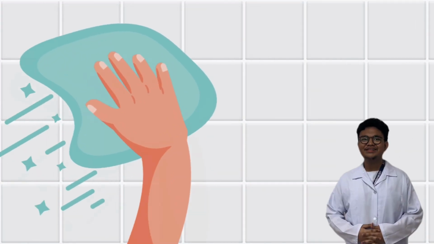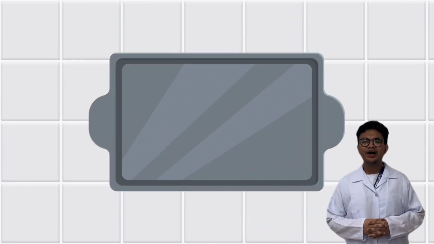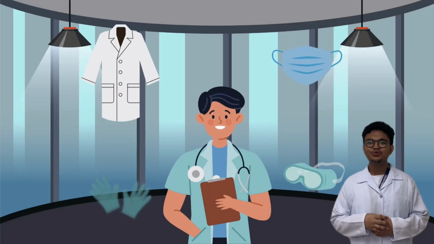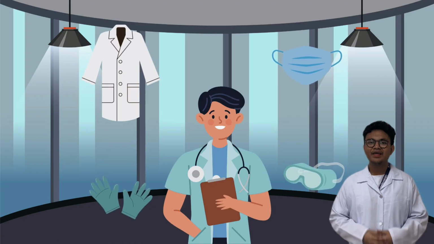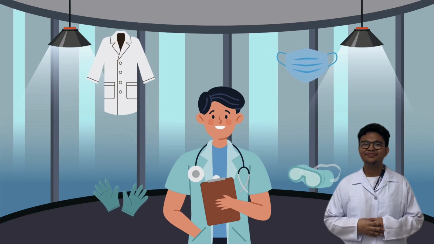To begin our laboratory procedures, we start with the gross examinations of the human brain. Since we are not using any physical specimens, we will represent the procedures with animated models. First, we prepare the workspace to ensure safety and sterility. Before handling the brain, we first cover the dissection board with plastic to prevent contamination. Each student must wear complete PPE, gloves, mask, and lab gown to ensure personal safety.